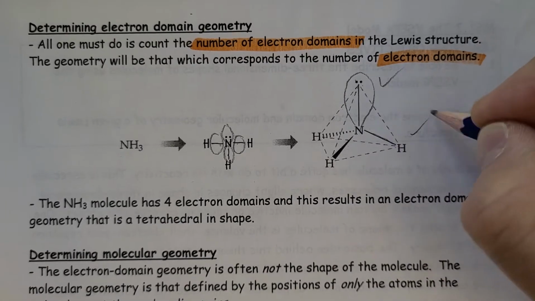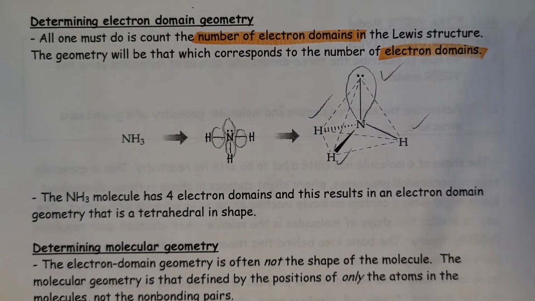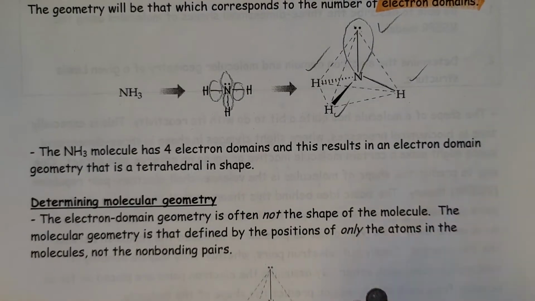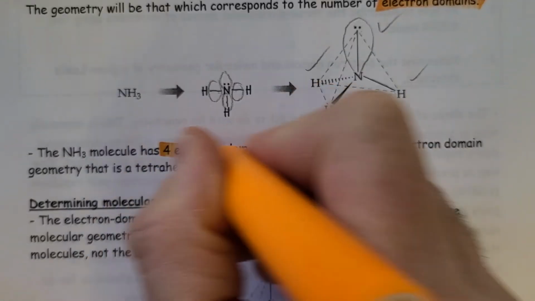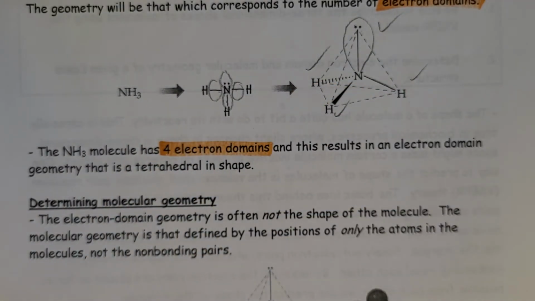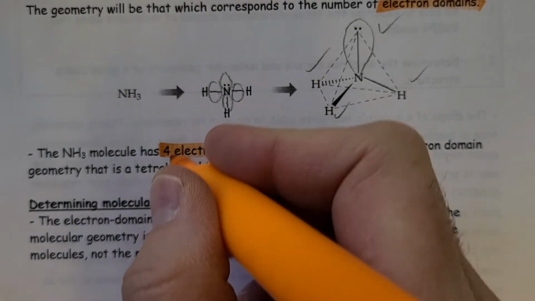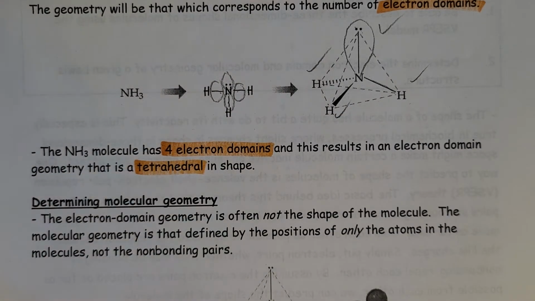So here we have 1, 2, 3, 4. We have 4 areas around the N. So there are 4 electron domains. Therefore, if all 4 are contributing to the shape, of course, that is going to be the tetrahedral shape that we talked about earlier. Okay?